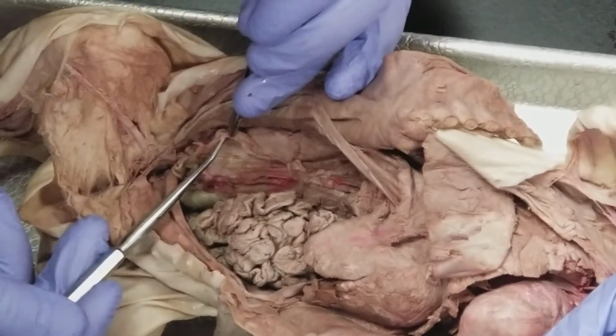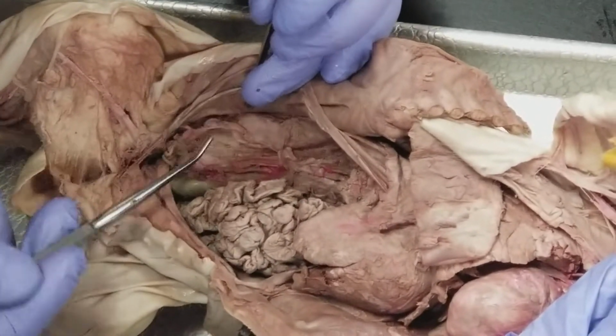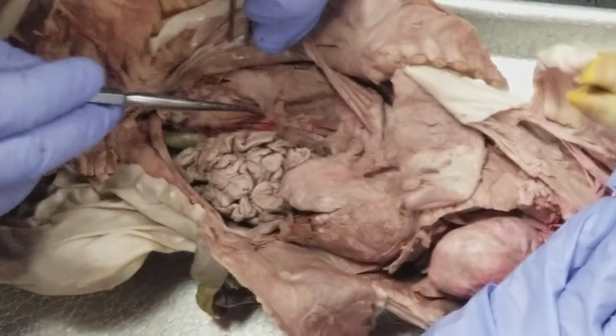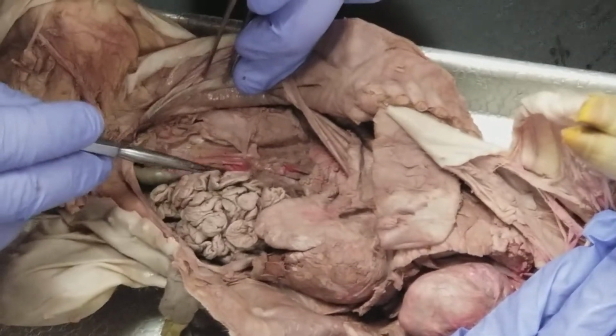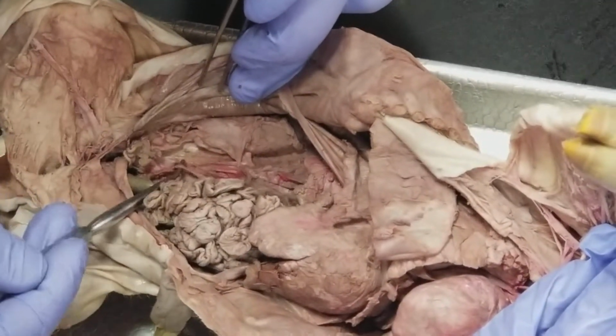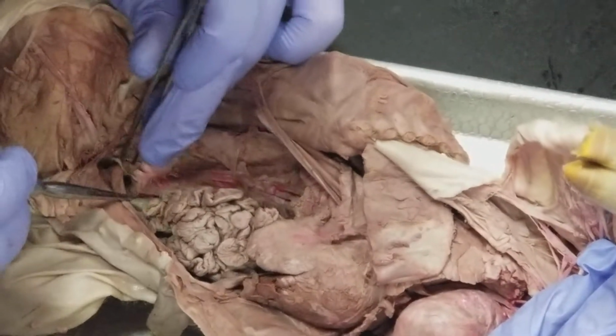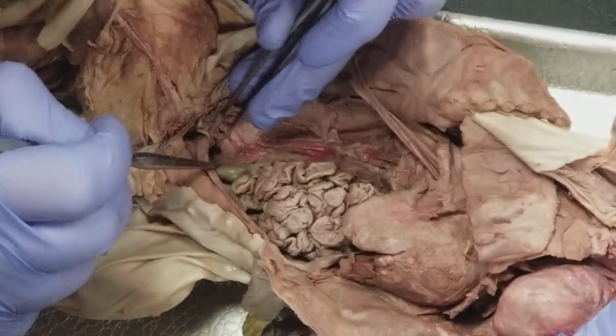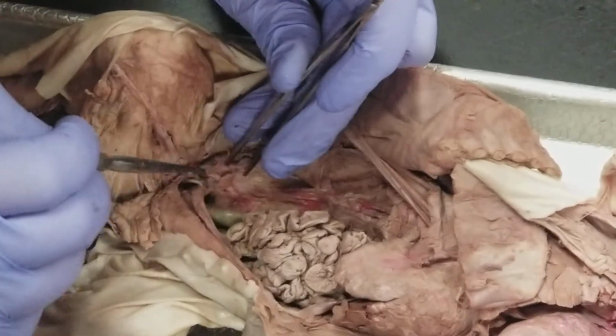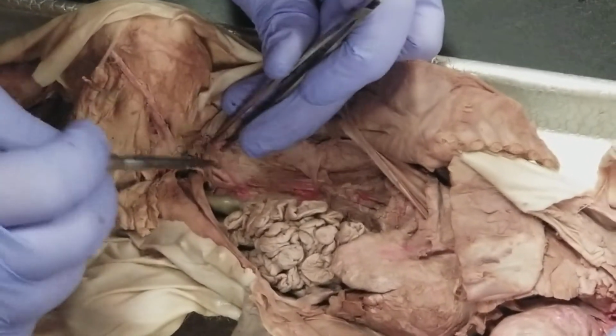So that's the gonadal artery of a female, and it actually branched off way up here, but sometimes it's so thin that it's difficult to appreciate. And worry about that branch.